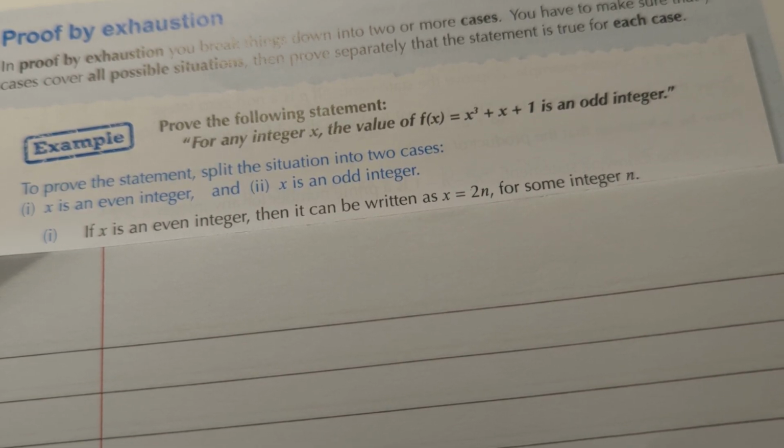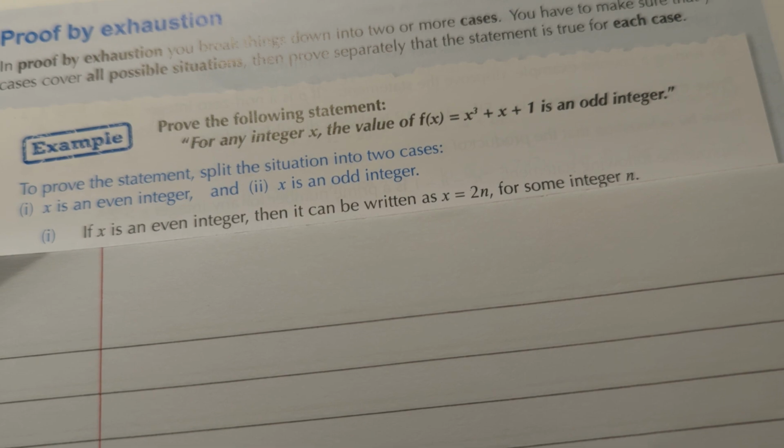In one condition we take x as an even integer and prove that the answer is an odd integer. In the second part, we take x as an odd integer, put the values of x in the given function, and prove at the end that our answer is an odd integer.